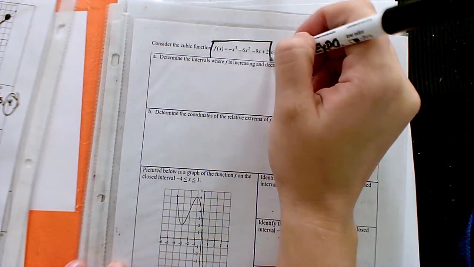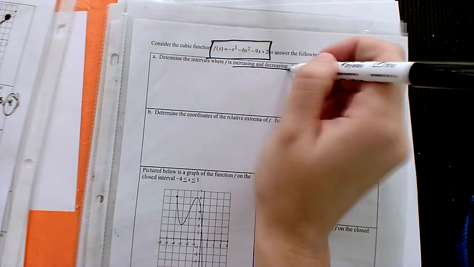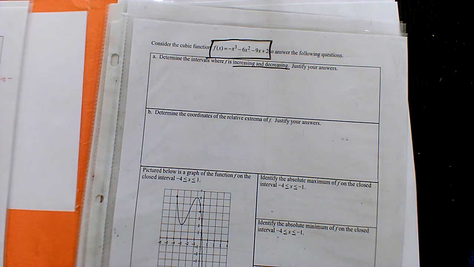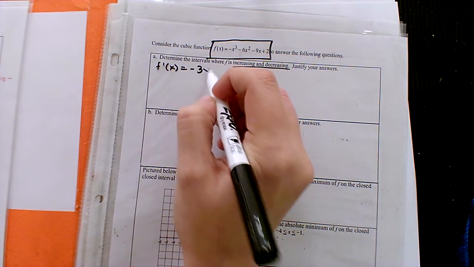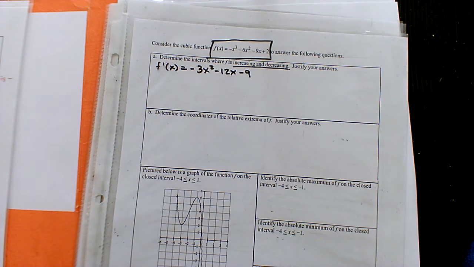Consider the function to answer the following questions. Determine the intervals where f is increasing and decreasing. What do you want to do? Let's find some critical points. So first derivative: negative 3x squared minus 12x minus 9. Is that quadratic going to be undefined anywhere? Any hole or asymptote we have to worry about? Not on a quadratic, right? That's a smooth U shape.